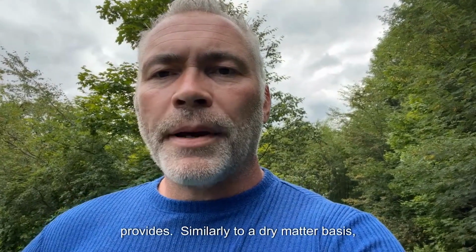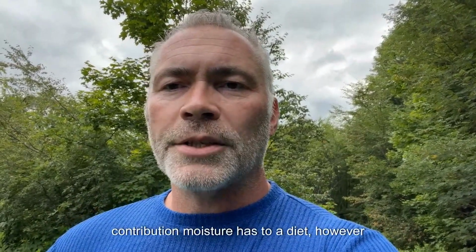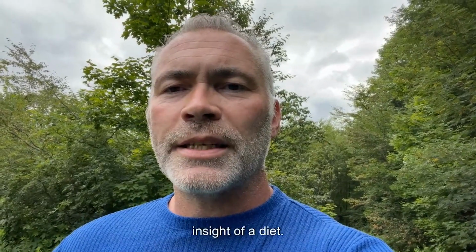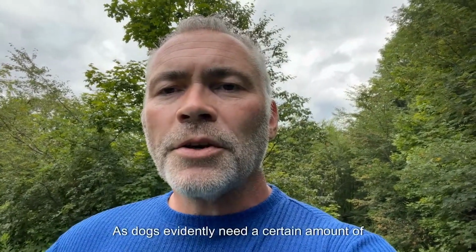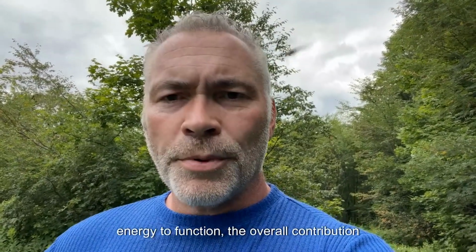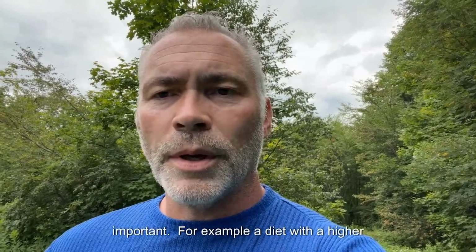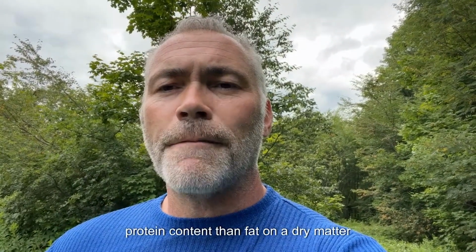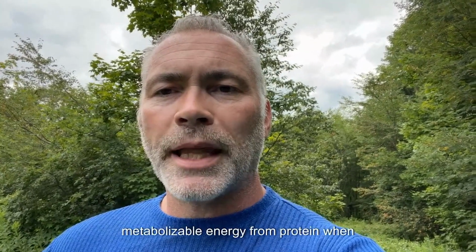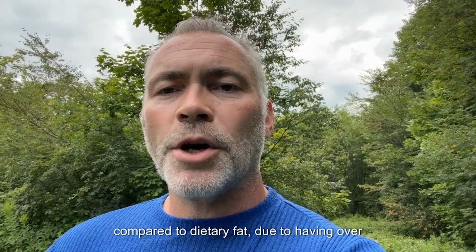Similarly to a dry matter basis, metabolizable energy removes any contribution moisture has to a diet. However, beyond this, it does provide another nutritional insight of a diet. As dogs evidently need a certain amount of energy to function, the overall contribution each macronutrient makes to this is important. For example, a diet with a higher protein content than fat on a dry matter basis might have a much lower amount of metabolizable energy from protein when compared to dietary fat, due to fat having over double the amount of energy.